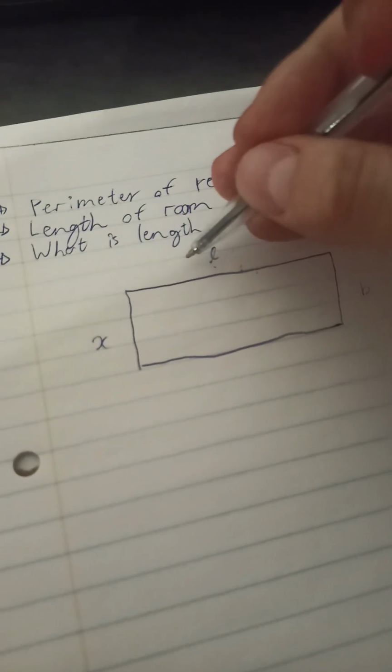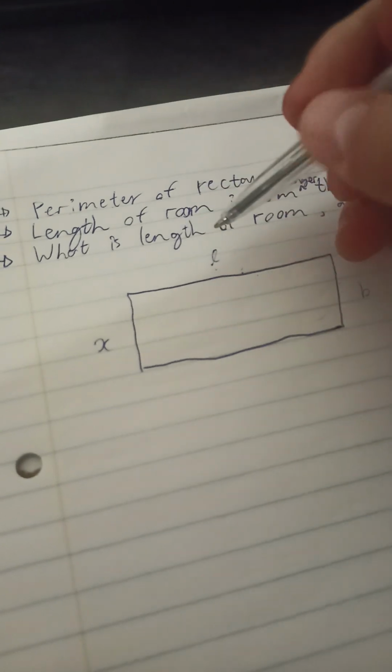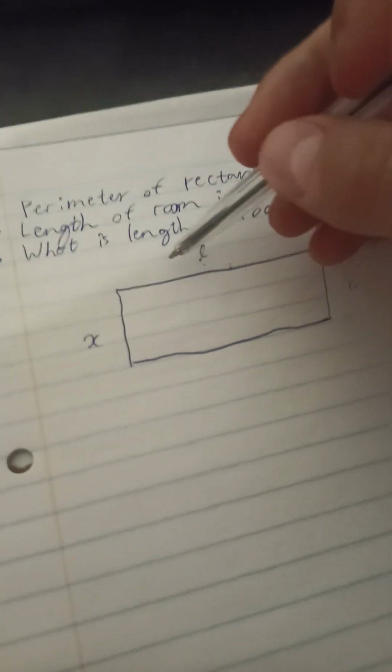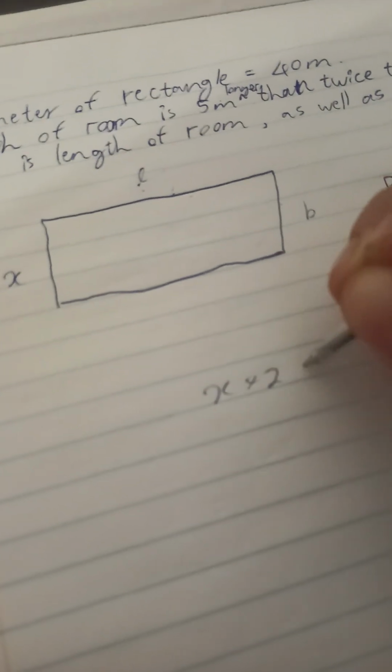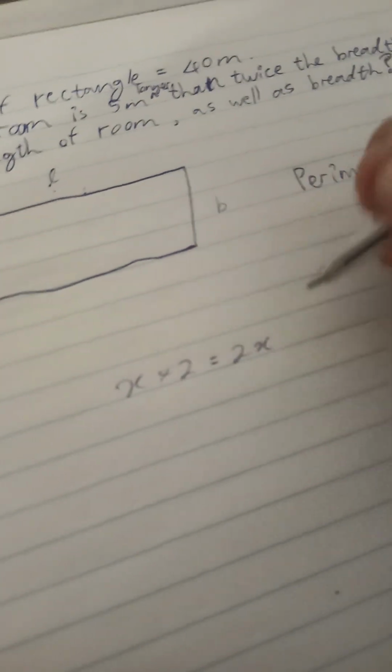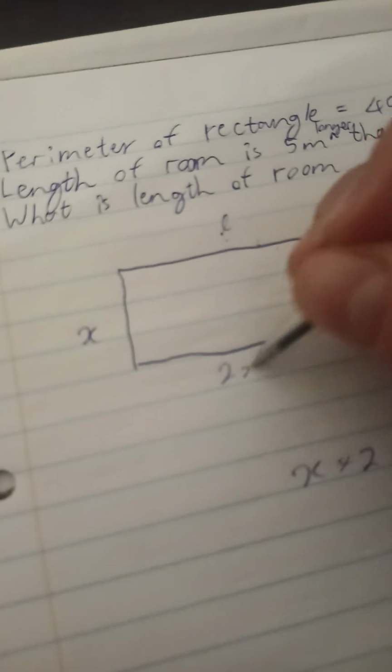Did I say 6 times 6? I meant 6 times 2. Yeah, so if x repeats itself twice, that means it's going to be x times 2. And we know that x times 2 is going to be equal to 2x. Now, we can write that down on our length, 2x.